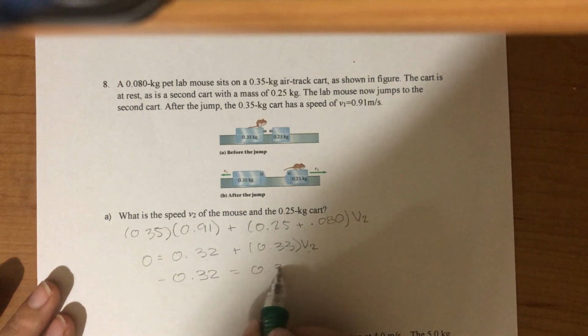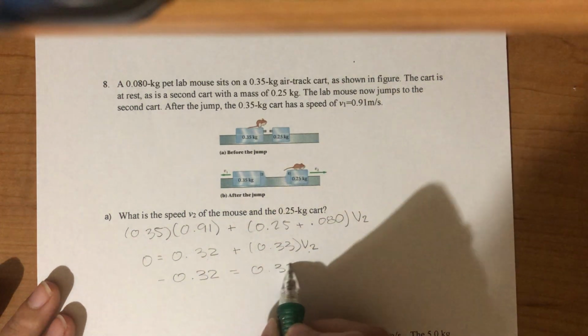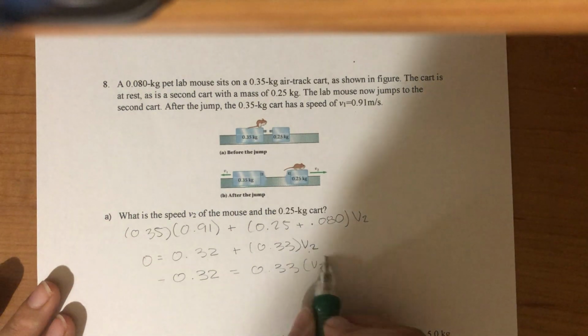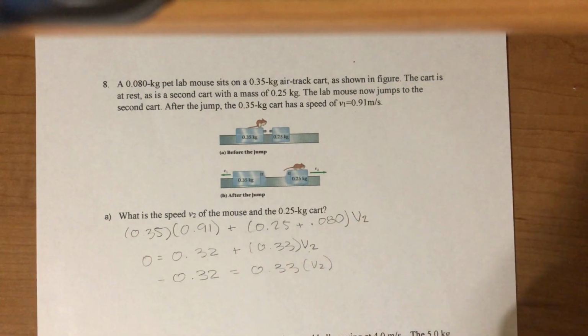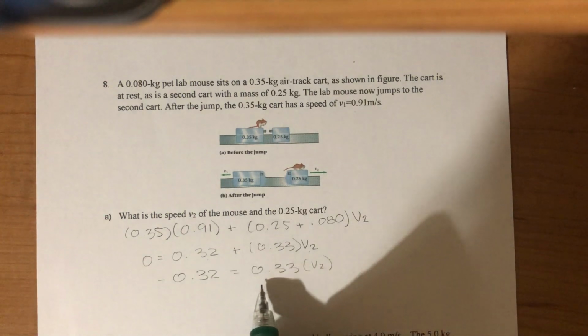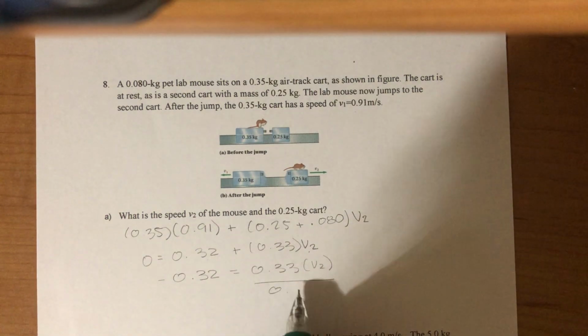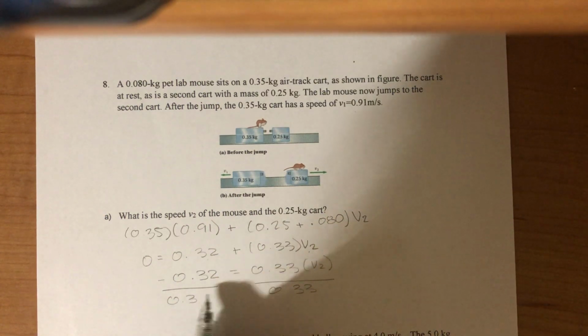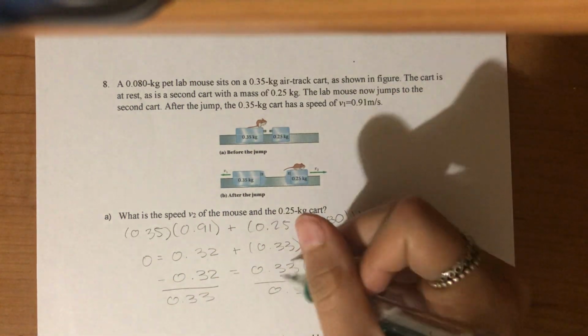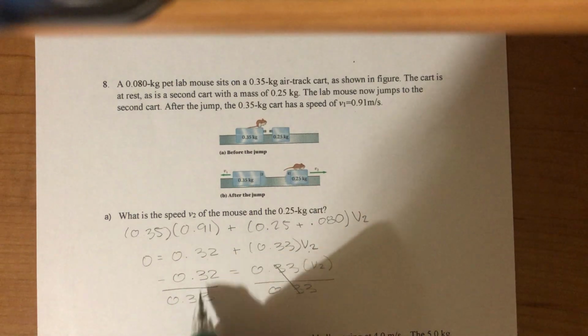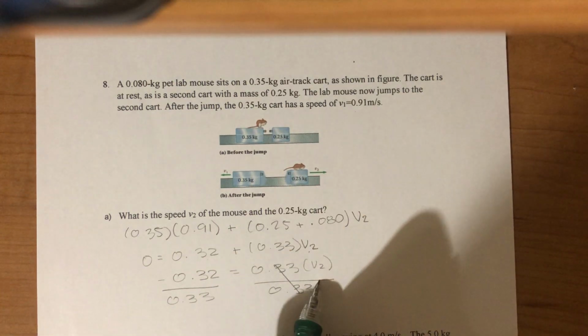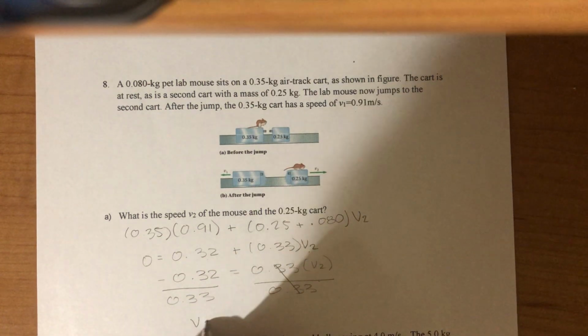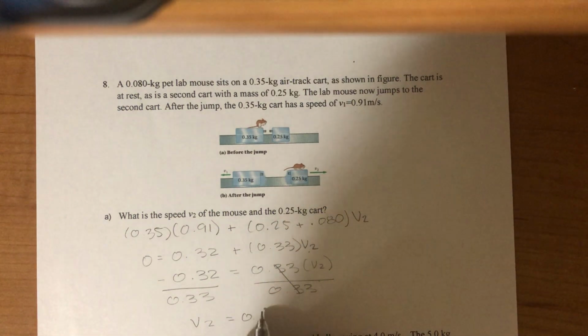And that equals 0.33 times the second velocity. So now in this case, we would just have to divide both sides of the equation by 0.33. And that would give us this equation so that we could find the value of the second velocity, which is equal to 0.97 meters per second.